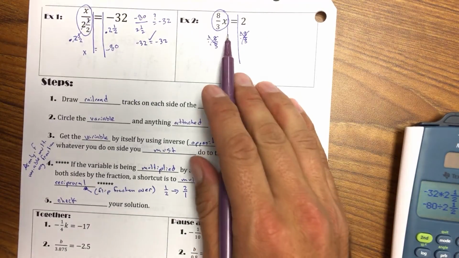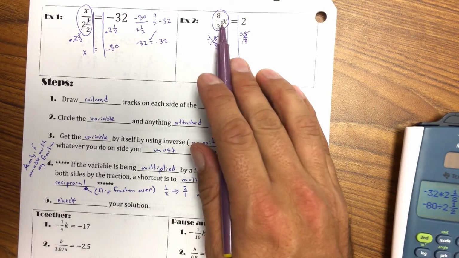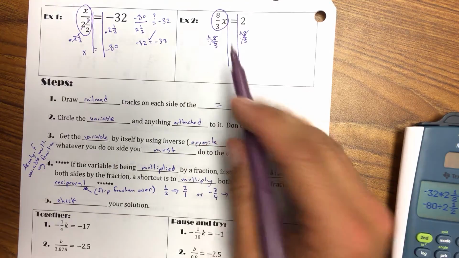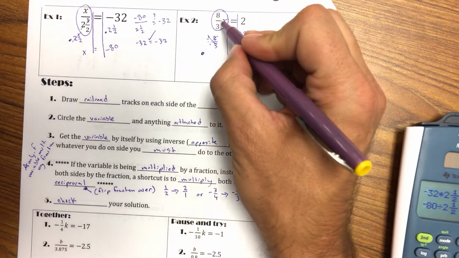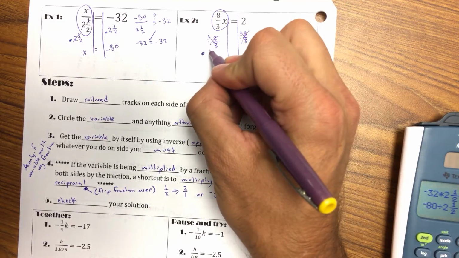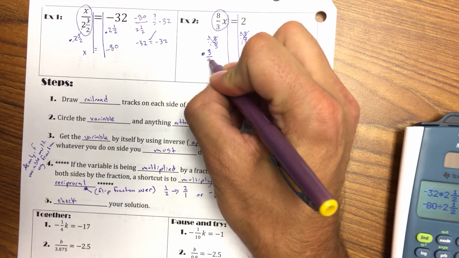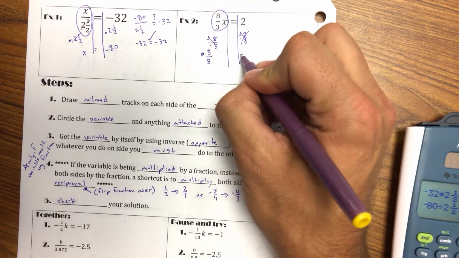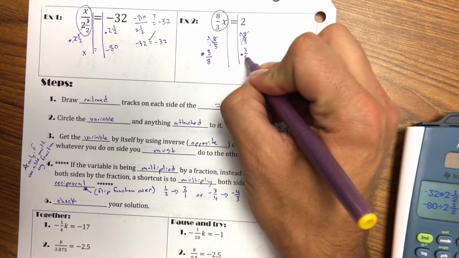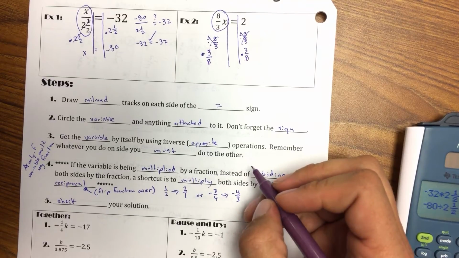So in this example, I'm multiplying by a fraction. Instead of dividing by the fraction, I'm going to multiply by the reciprocal. 8/3, the reciprocal, the 3 goes on the top, and I move the 8 to the bottom. And if I do that to the left, I also have to do that to the right. Multiply by 3/8.